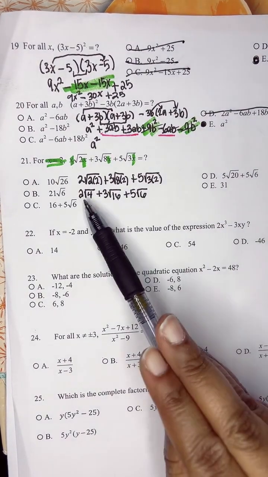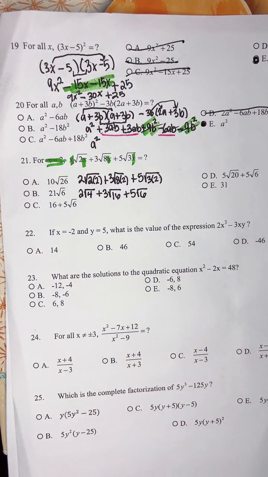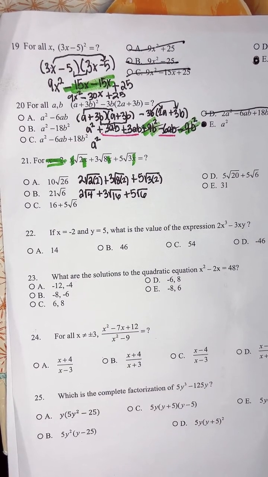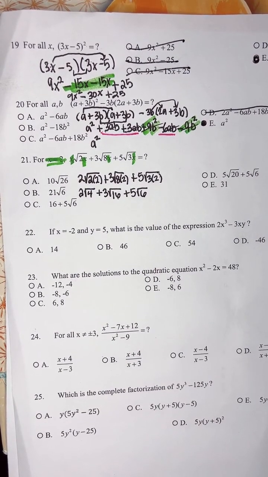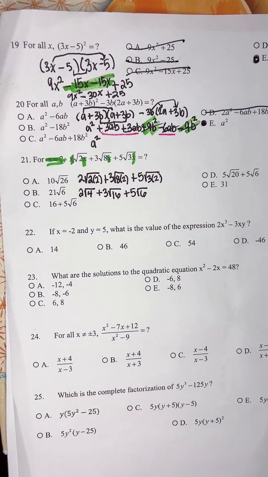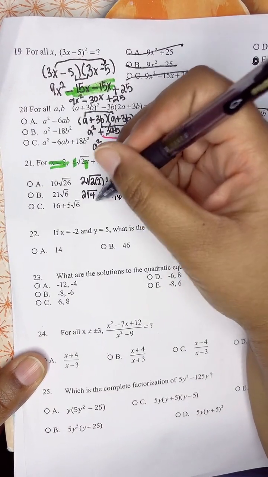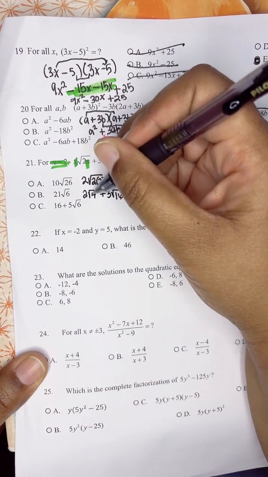Okay. Do we know what the square root of 4 is? 2. Beautiful. Yes, because remember, we're looking for what times itself. It has to be a pair to come out.